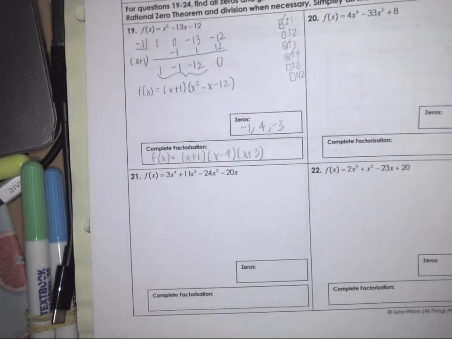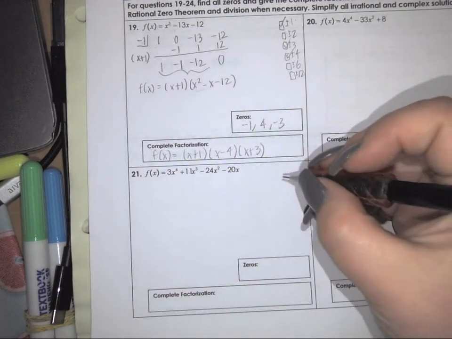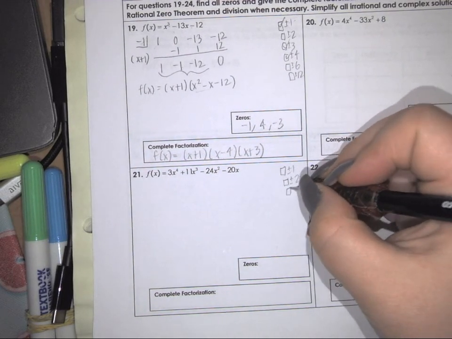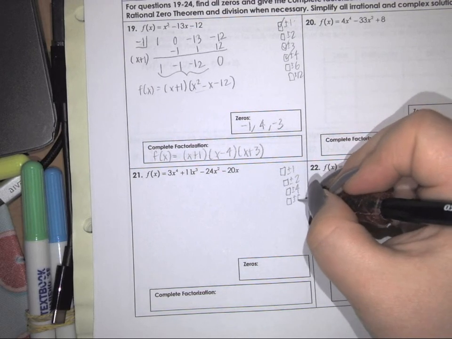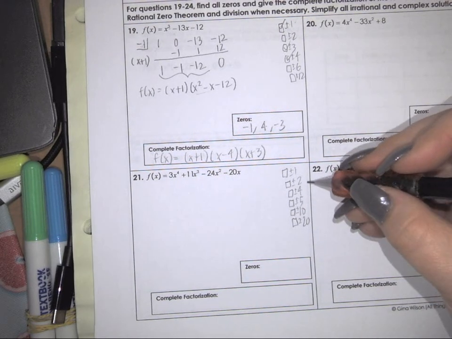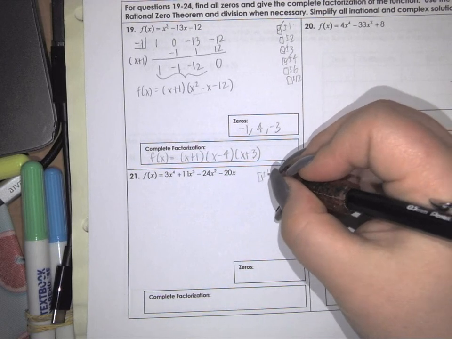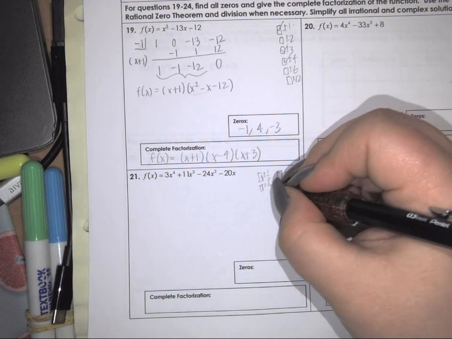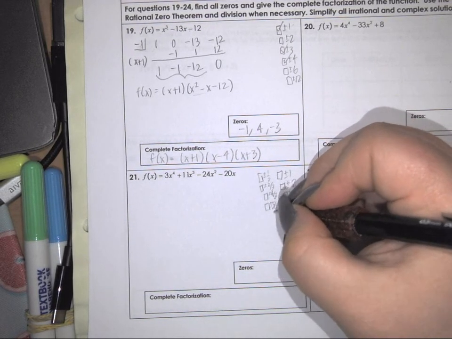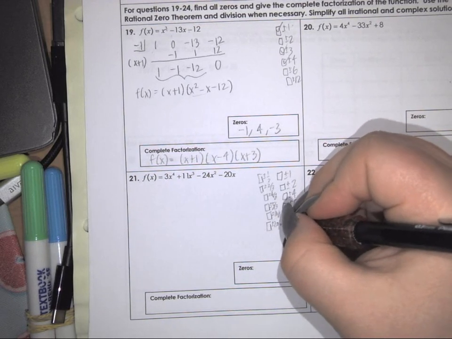Okay, let's try this one. So, factors of 20 are plus or minus 1, plus or minus 2, plus or minus 4, plus or minus 5, plus or minus 10, plus or minus 20. And then it's all of these over possible factors of 3. So then it's also plus or minus 1/3, 2/3, 4/3, 5/3, 10/3, getting real ugly over here, 20/3.